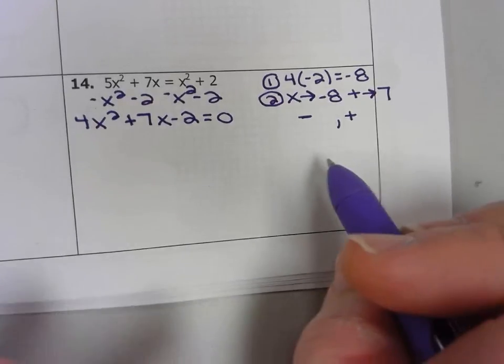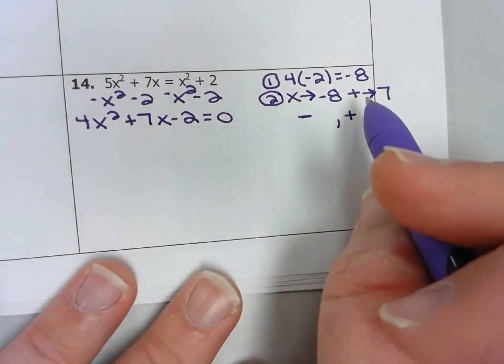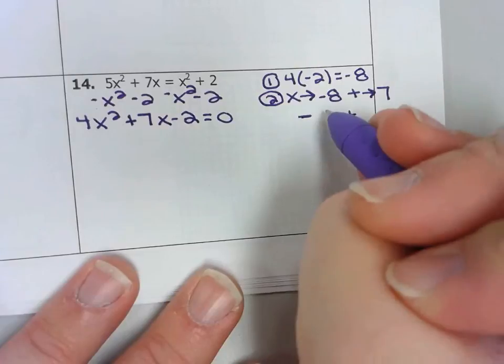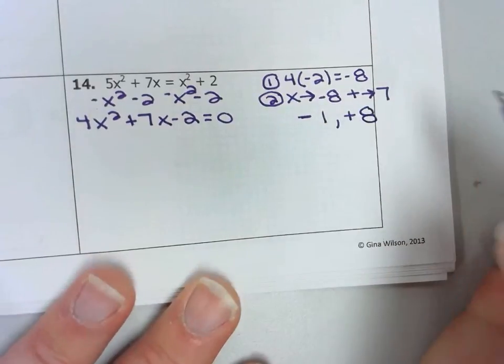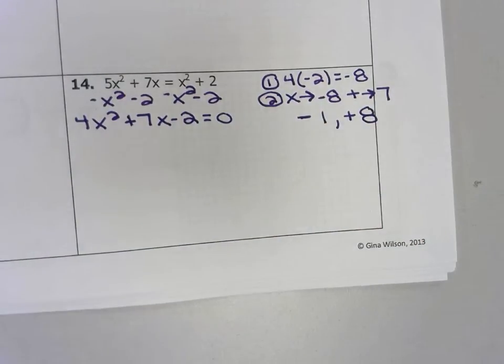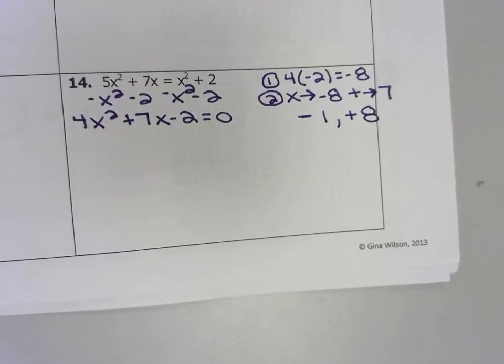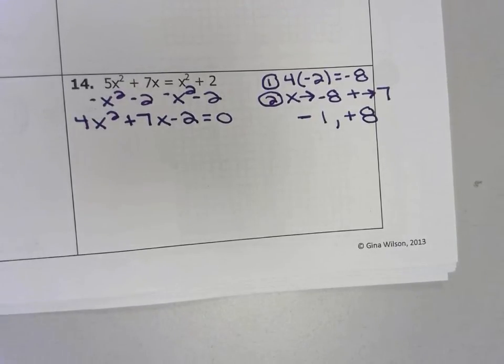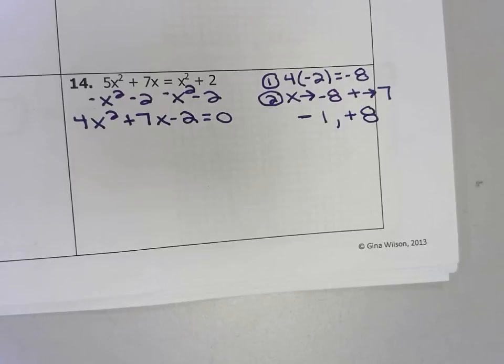Negative 8 and 1. Does that add to give me positive 7? Or wait, negative 1 and 8. So check your signs. They have to add to give me a positive 7, so my bigger number has to be positive. They multiply to give me negative 8. They add to give me positive 7. Good. Any questions so far?